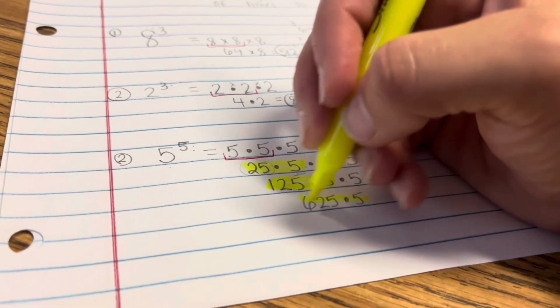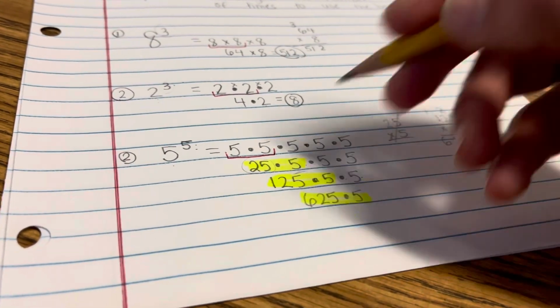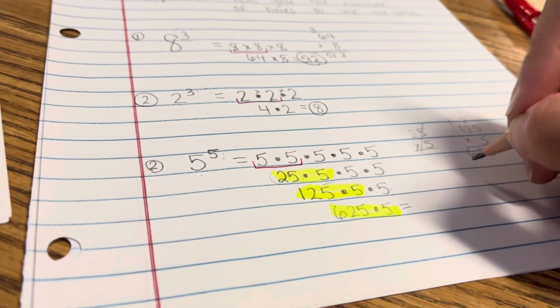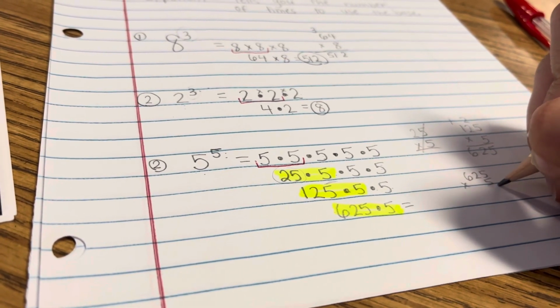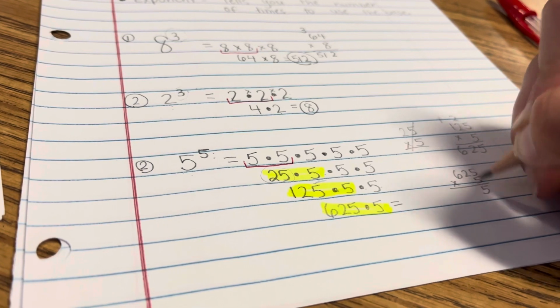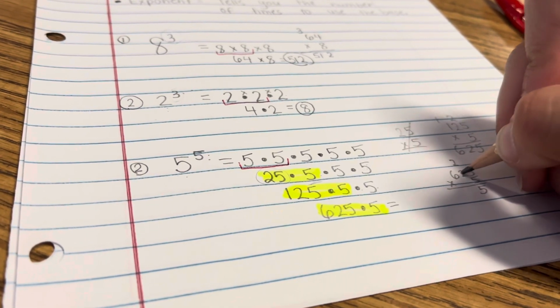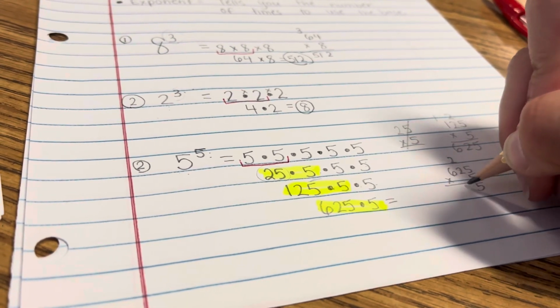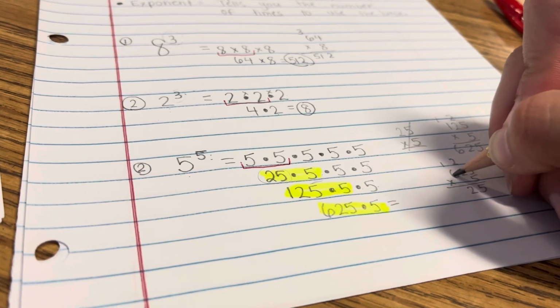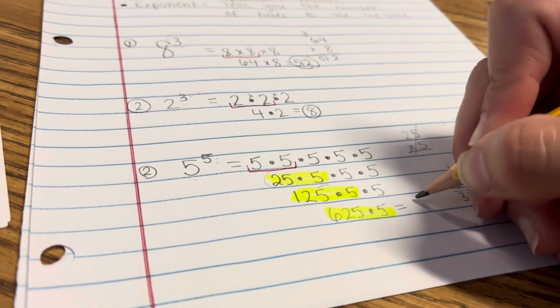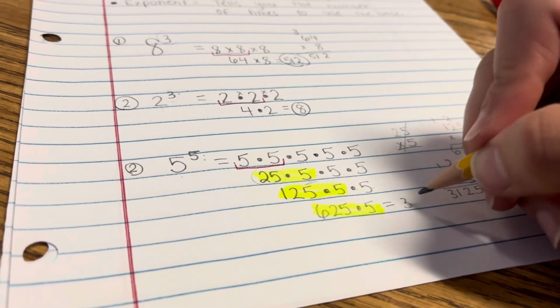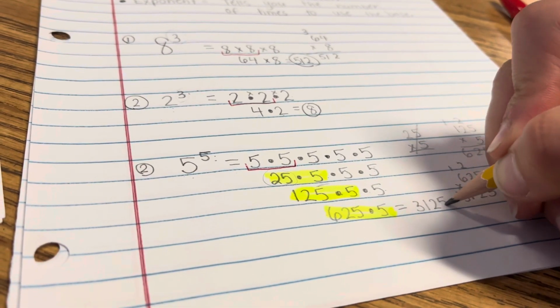I do not expect you to know 625 times 5 at all. I'm asking you just to try it off to the side. I know that 5 times 5 is 25. 5 times 2 is 10, so that's 11 and 12. 5 times 6 is going to get me 30, plus 1 more is going to get me 31. So I have 3,125.